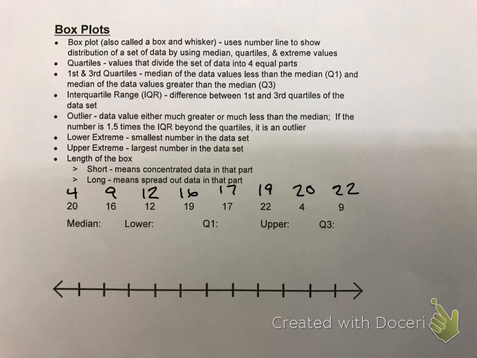Now that we have them in order from least to greatest, we can find the median. Well, we have 8 total numbers, so that means that our median is going to be somewhere in there. So we have to find the average or the mean of 16 and 17, which is 16.5. So our median is going to be 16.5. The lower extreme is the smallest number, and that's 4. So that's going to be the lower.